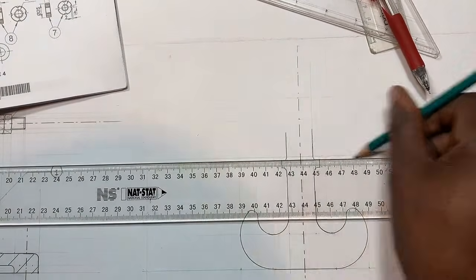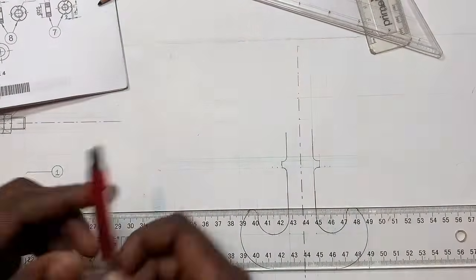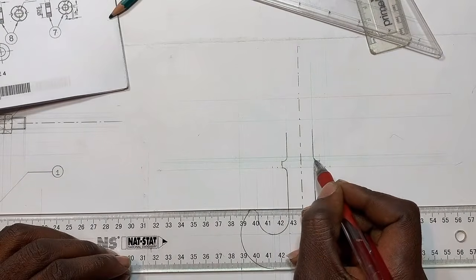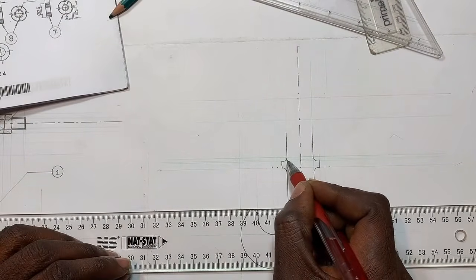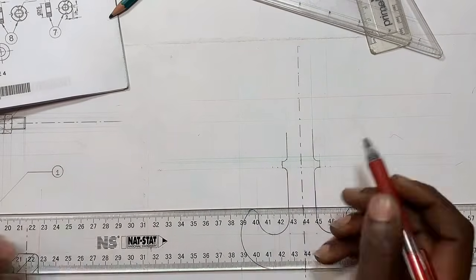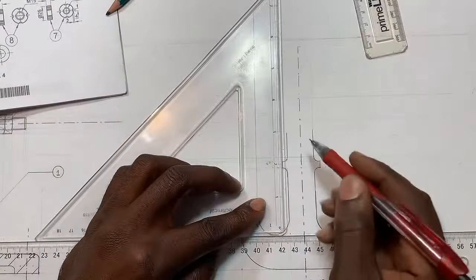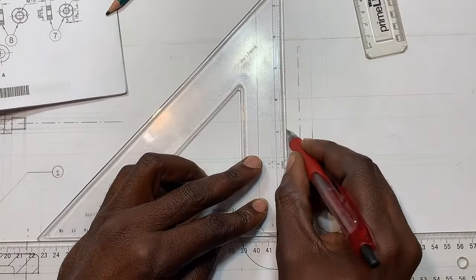There you go. 31 right here. So the 31 is ending right here, which means this corner ends right there. Okay, so I can have it solid, like I was saying, till right there.